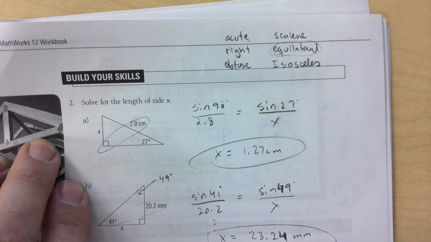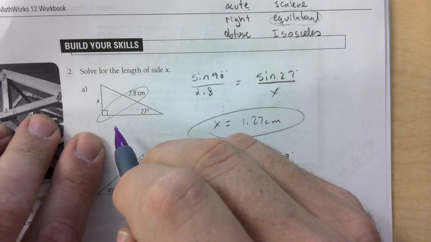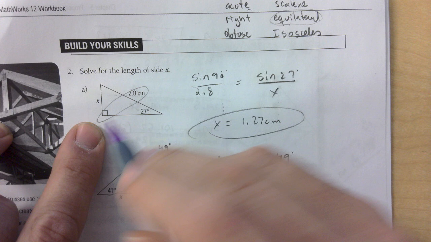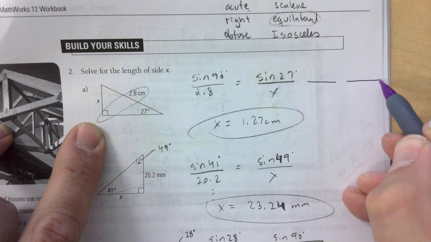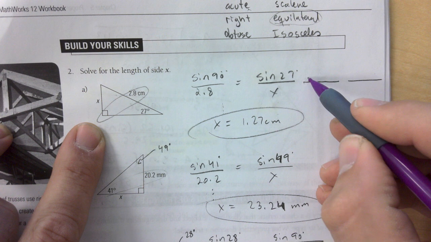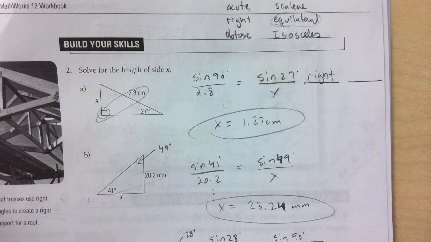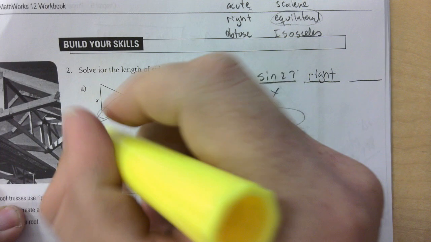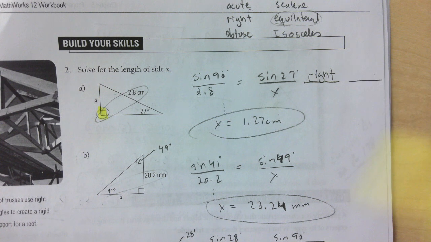Okay, so here, this one we can for sure say, so every single one of them, these will have two names, right? This will be right. We know that because of this, okay? That little thing there tells us the right. What goes in here? Is this a scalene? Is this an isosceles? How do we know? It's a scalene, but I want you to know why, okay?